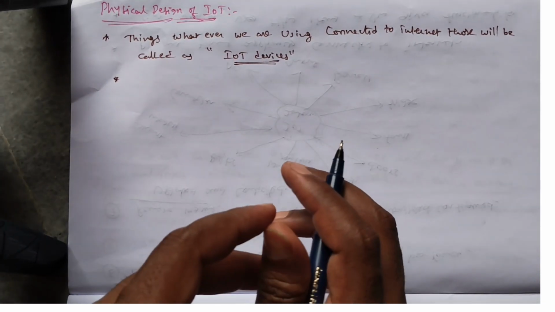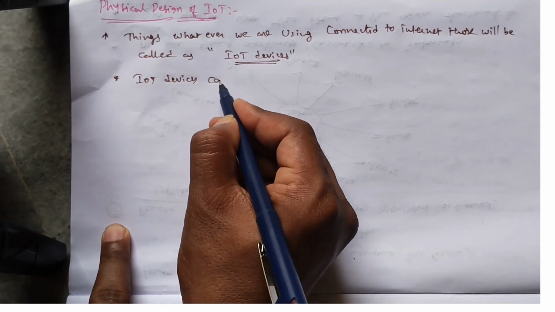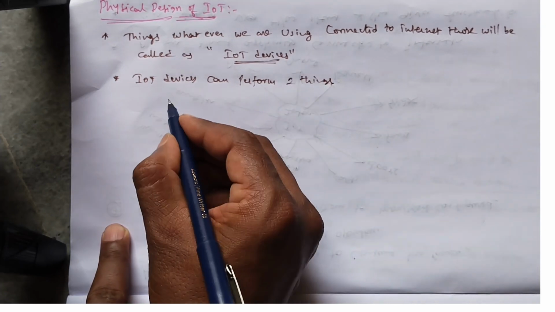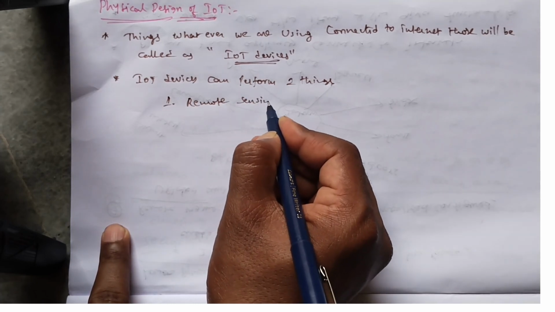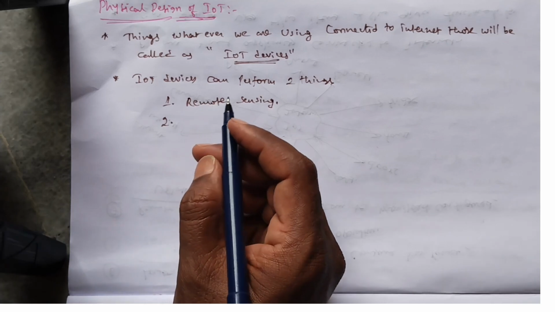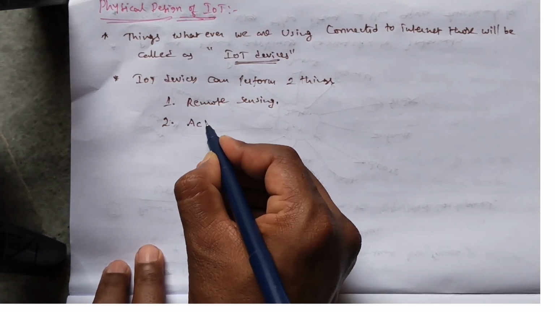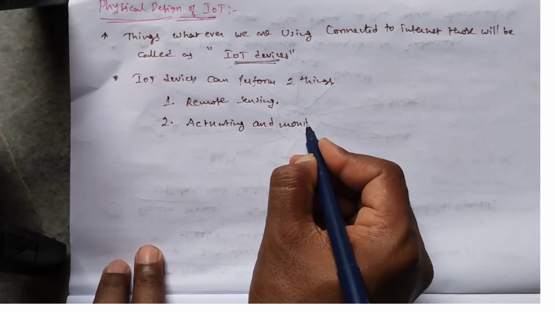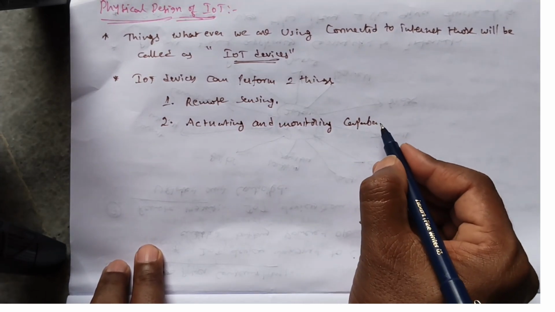Every device can perform two things. Here IoT devices can perform two things. First one is remote sensing and second one is activating and monitoring capabilities.